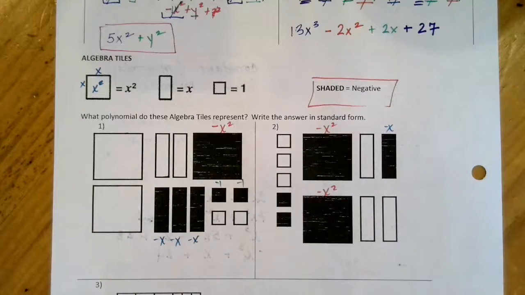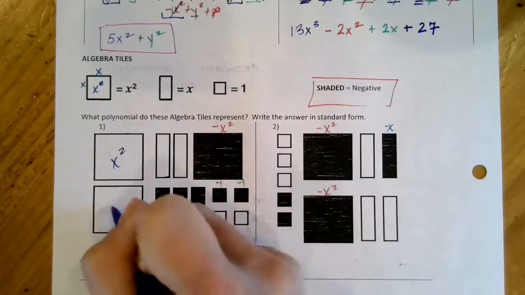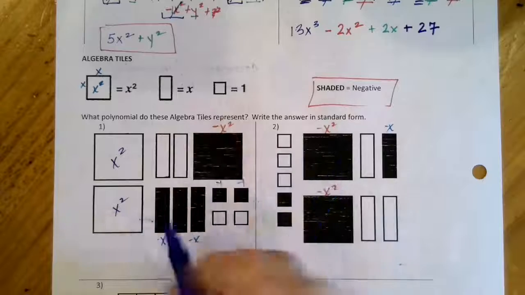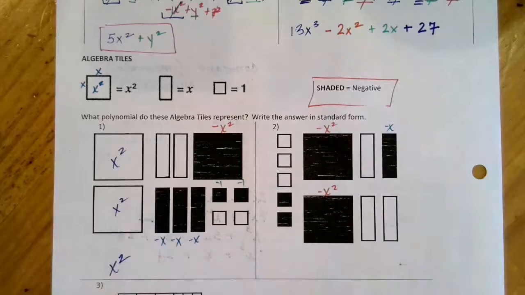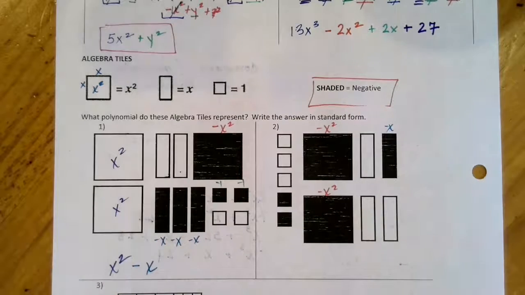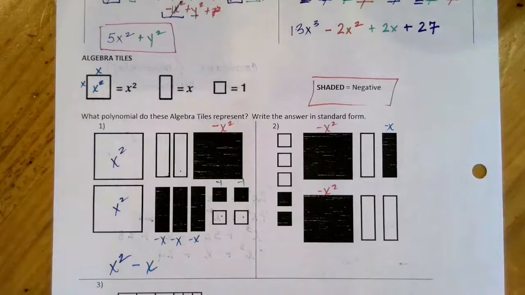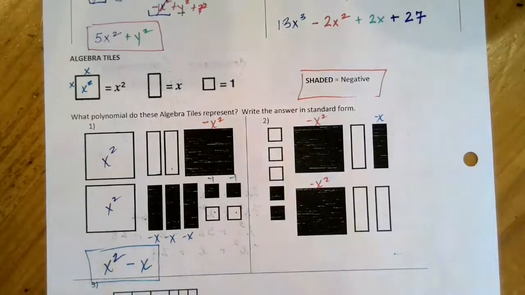So when we tally up how many we have, these two positive x squareds, take away 1 is going to give me just 1x squared. All right, let's look at our x's. These 3 negatives and these 2 positives is going to leave me with 1 negative x. And check it out. These negatives cancel out with each of those positives. So this is my final answer.